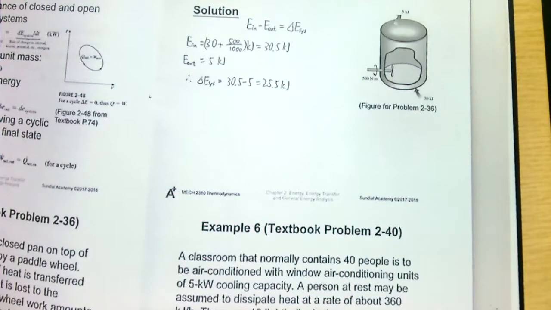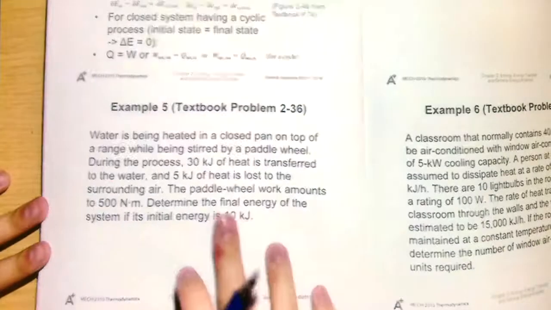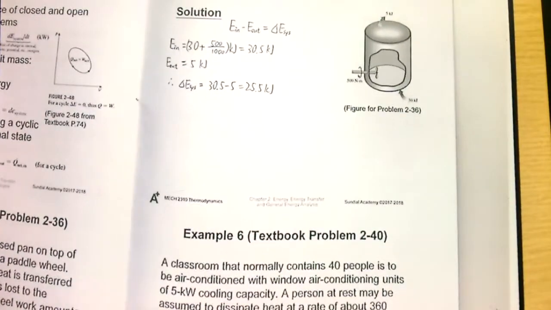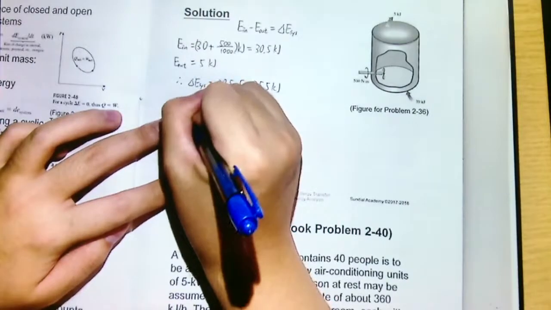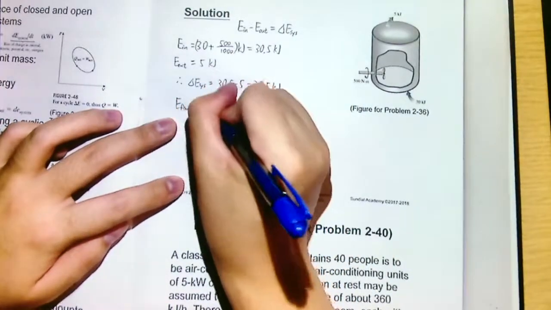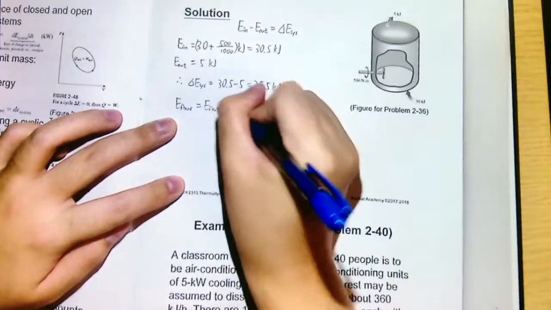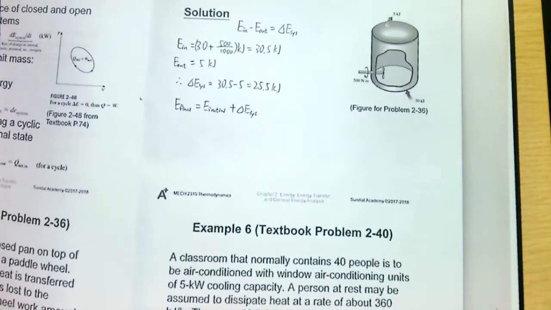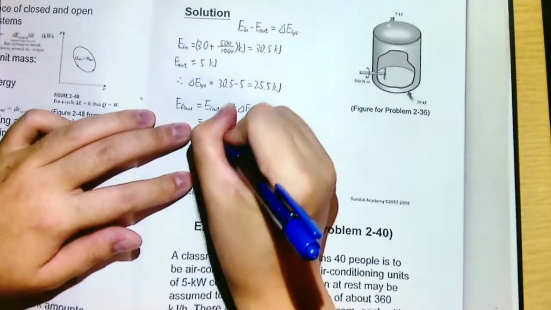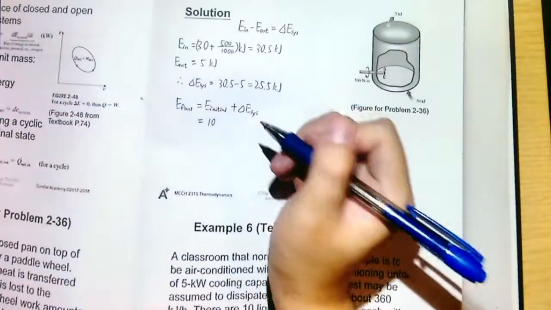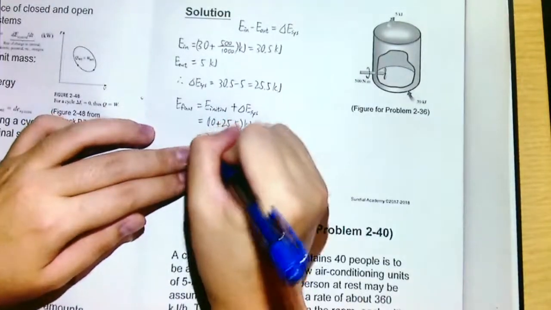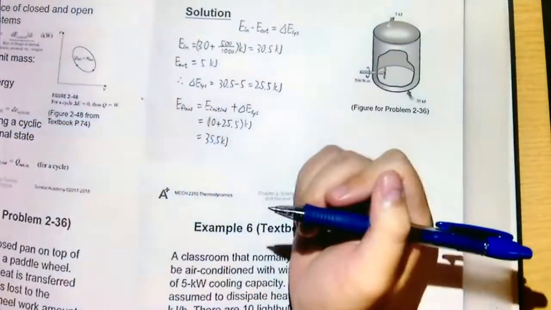After that, we need to find out the final energy. We already have the energy change and we have the initial energy inside the system, so we can write E final or E2, whatever, equal to E initial plus the delta E of the system. Remember this delta E must be final minus initial. That's the definition of delta. So equal to 10, because the initial energy is 10 kilojoule, plus 25.5 kilojoule, and we get 35.5 kilojoule in this case.